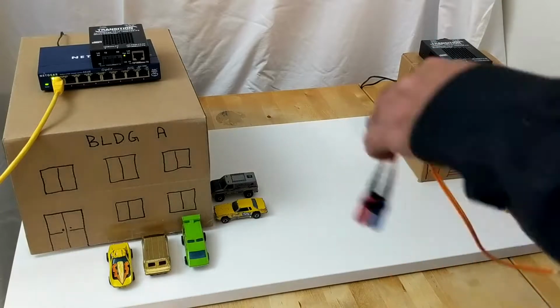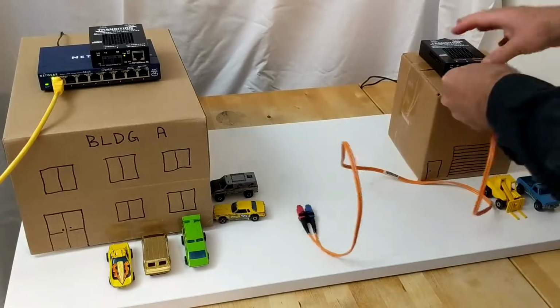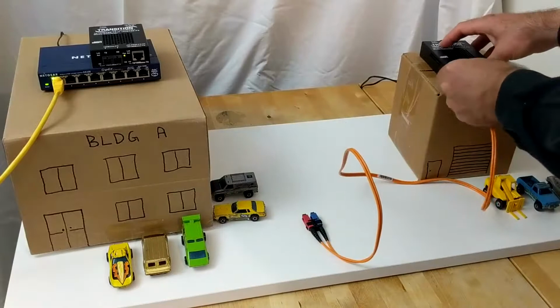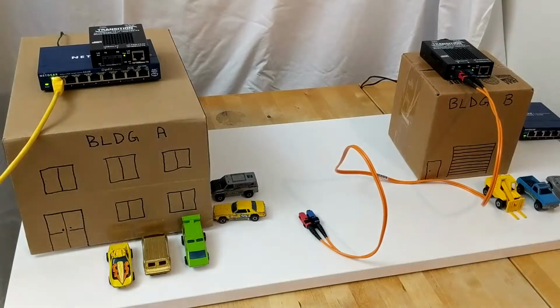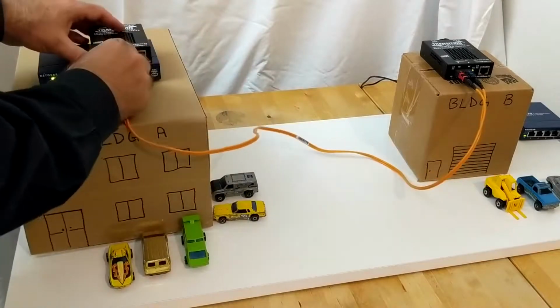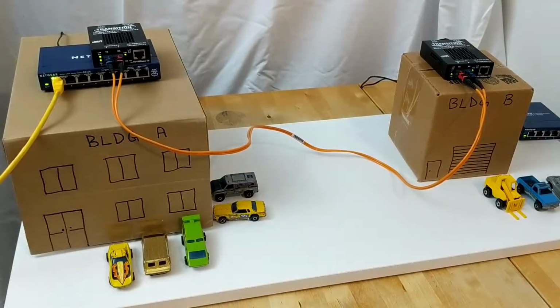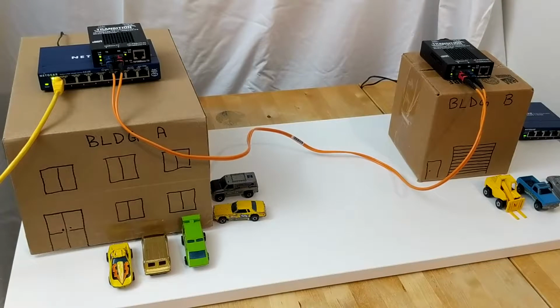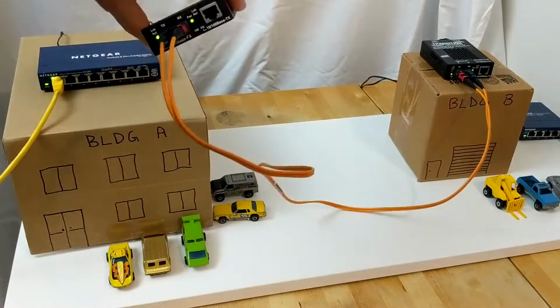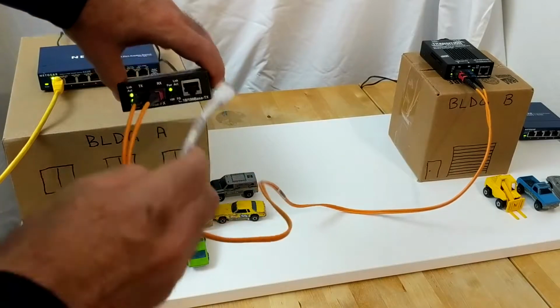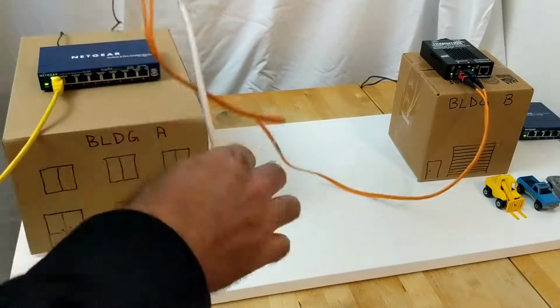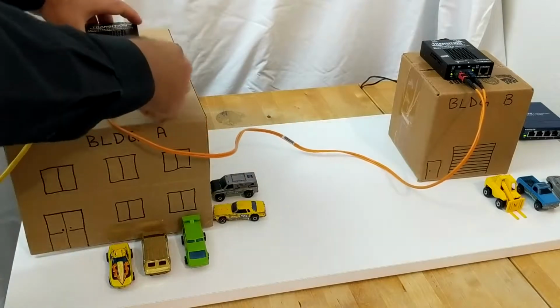And then I connect the two buildings with the multi-mode fiber optic cable. So I'm connecting the two transceivers, right? Then the transceivers also have an Ethernet port on them. So if you don't remember that from the last video, I didn't really spend a lot of time talking about it, but see, it's got an Ethernet port on it, a copper Ethernet port. I'm going to patch that in to the switch.